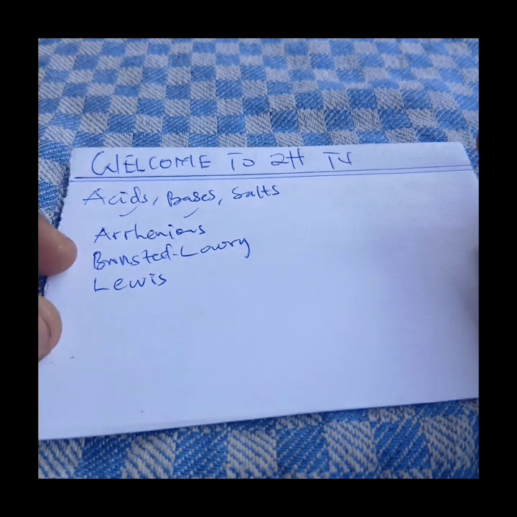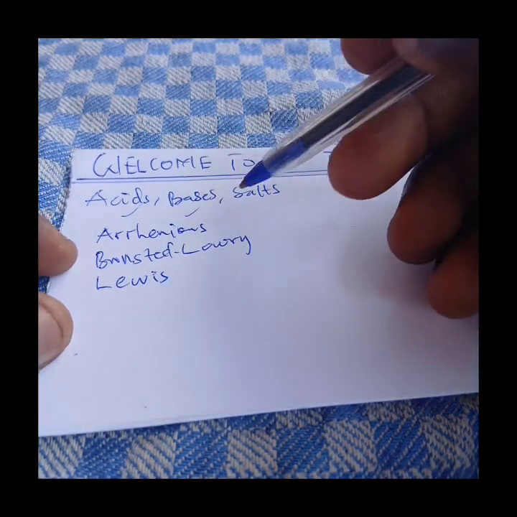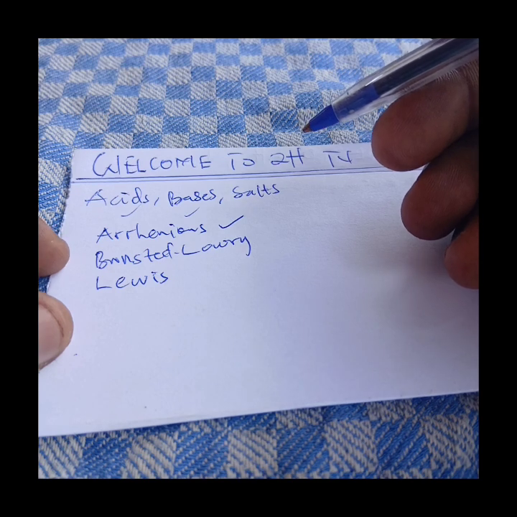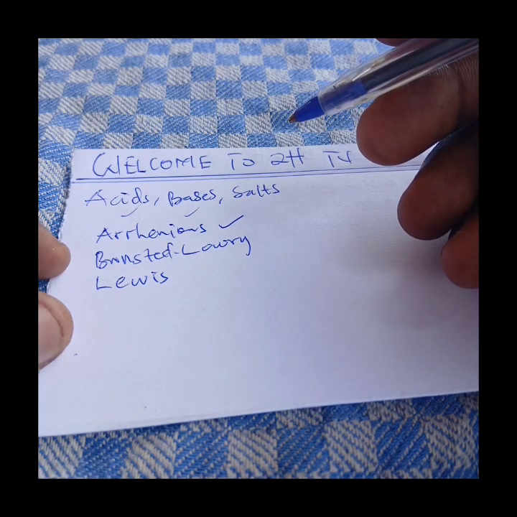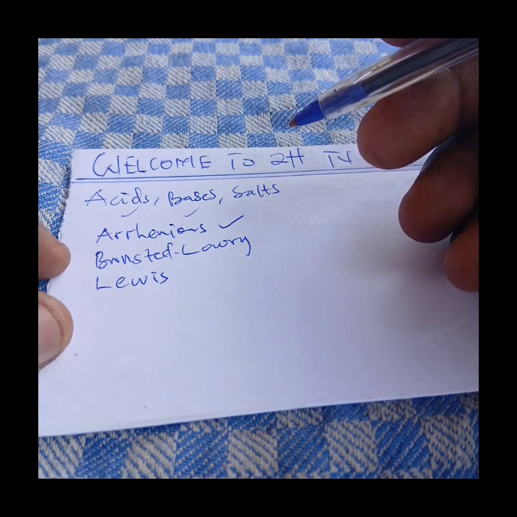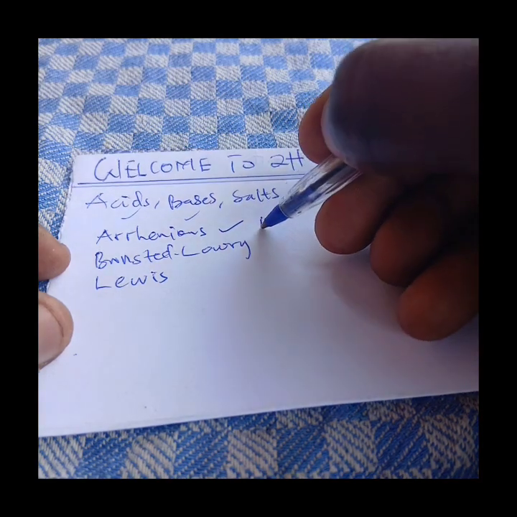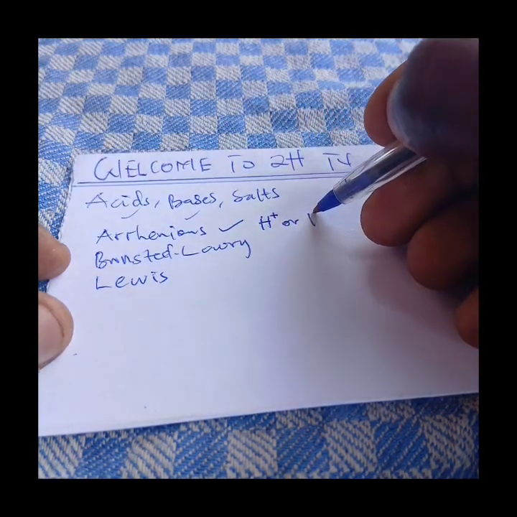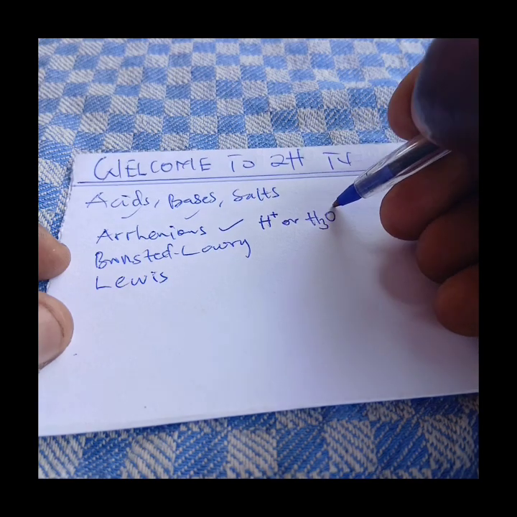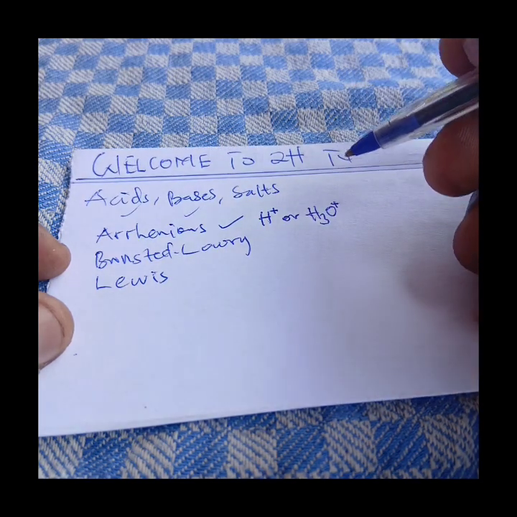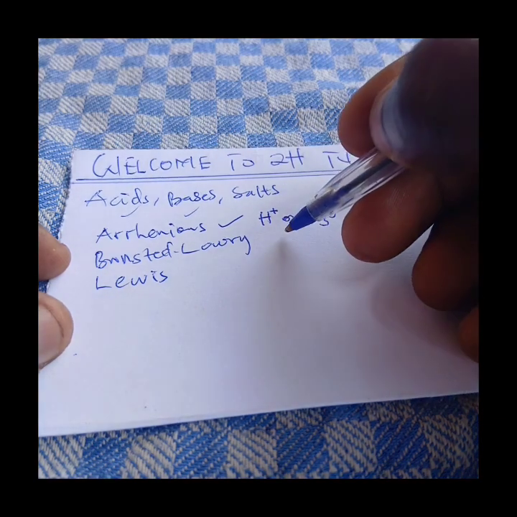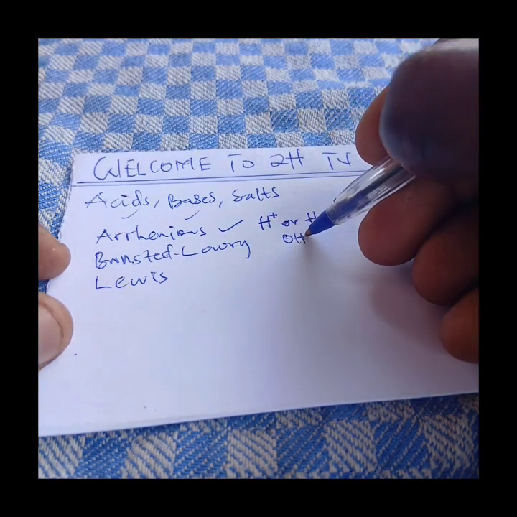Okay, so the first one should be Arrhenius. Now Arrhenius defined acids and bases based on whether they are able to produce hydrogen ion or hydronium ion, or if a base is dissolved in water, it's able to produce OH minus.